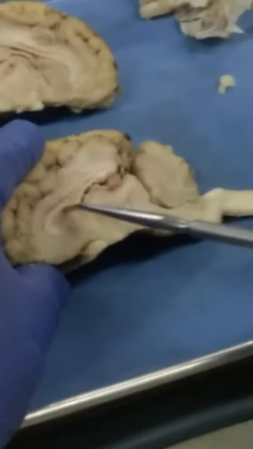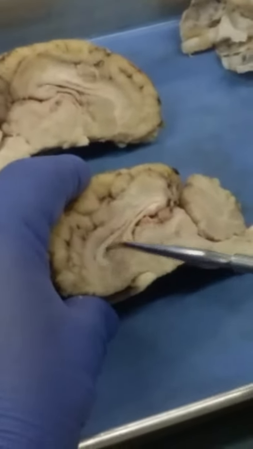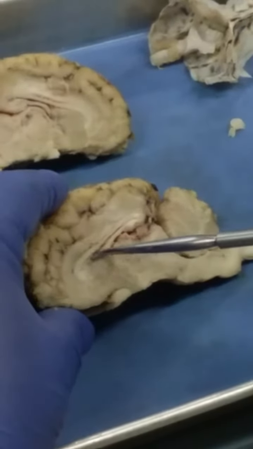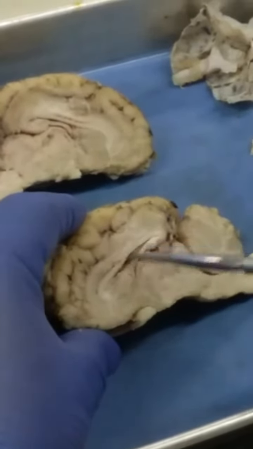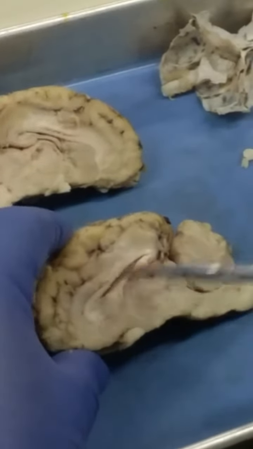Structure there. You see the fornix of the corpus callosum here. The tissue that you see blocking the lateral ventricle here is the septum pellucidum. And if I gently poke through there with the probe, I'm cutting through that septum pellucidum now. You see that the probe goes into the lateral ventricle. Right? There's your lateral ventricle.